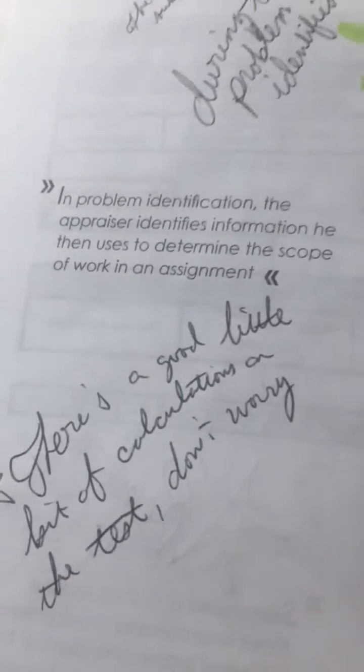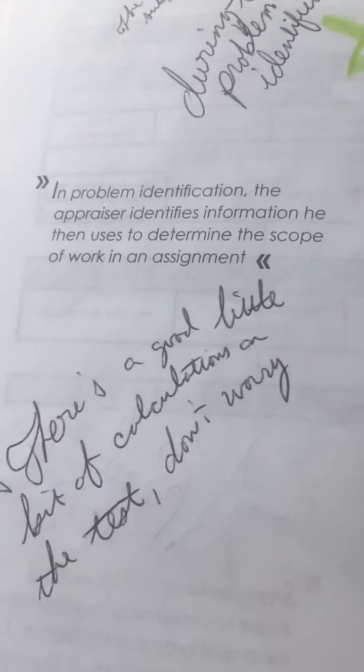Problem identification. During the problem identification, there's a good little bit of calculations on the test. Don't worry. In problem identification, the appraiser identifies information he then uses to determine the scope of work in an assignment.